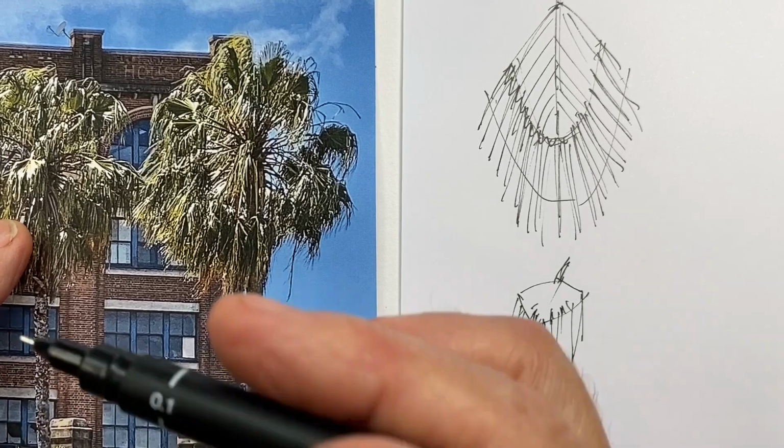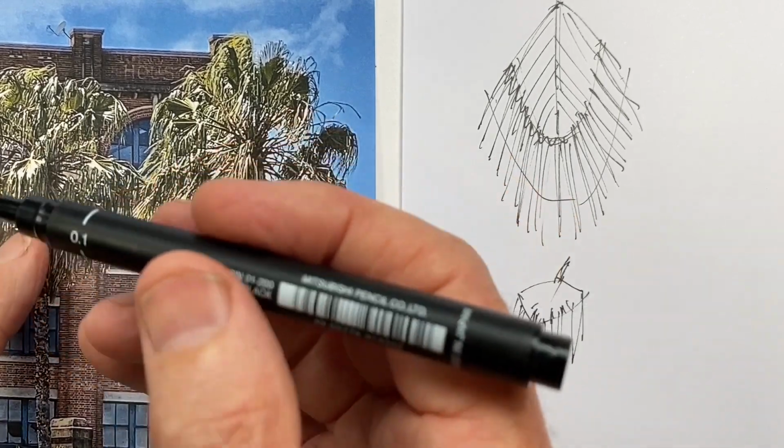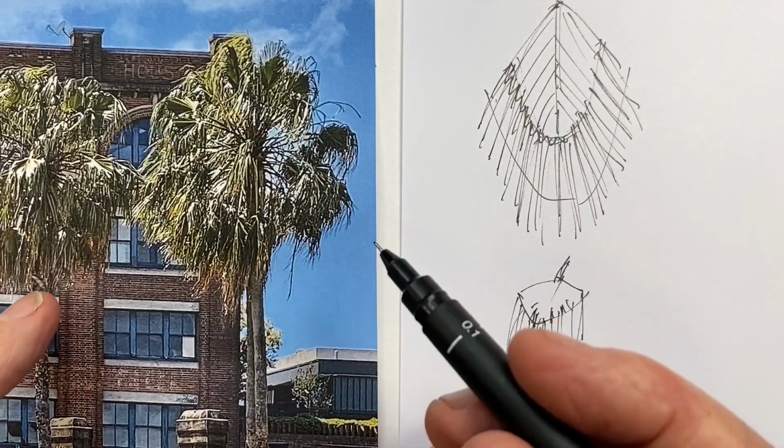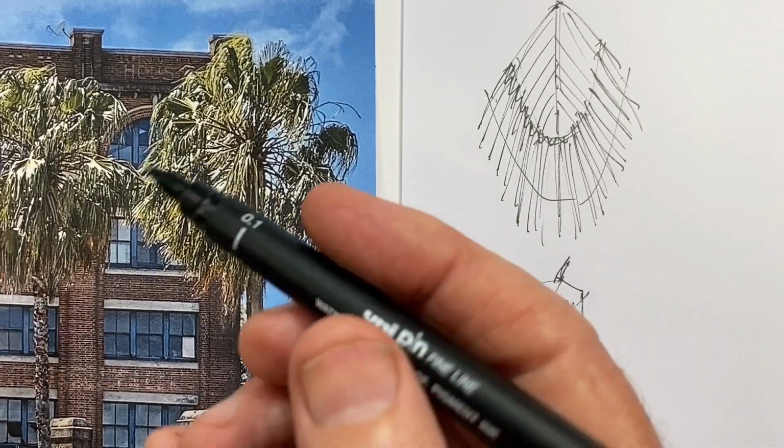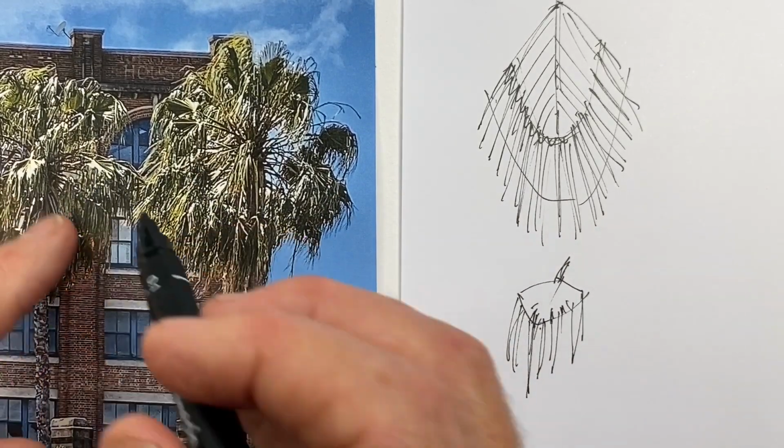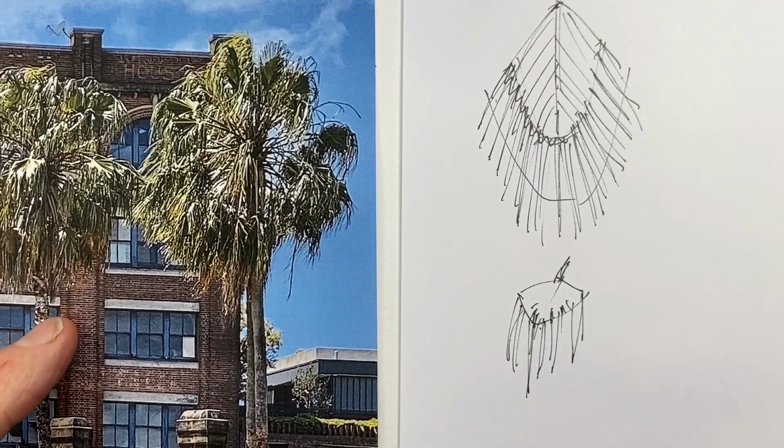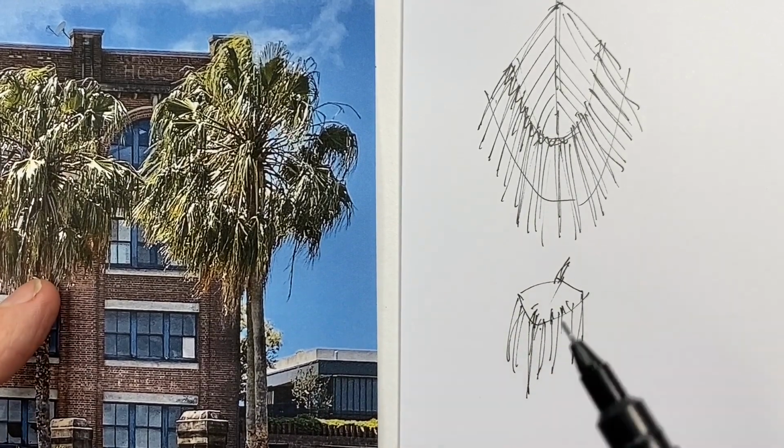And one of the challenges in drawing something which is made of lots of parts that structurally are all very similar is we end up drawing them all the same. Creating irregularities from frond to frond is an important part of creating a realistic looking palm tree.